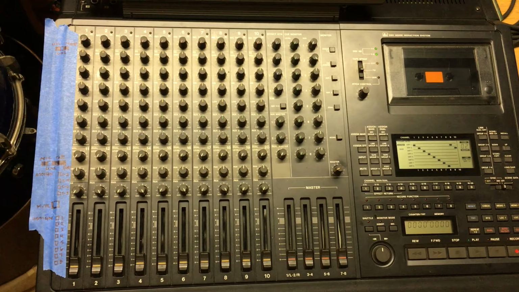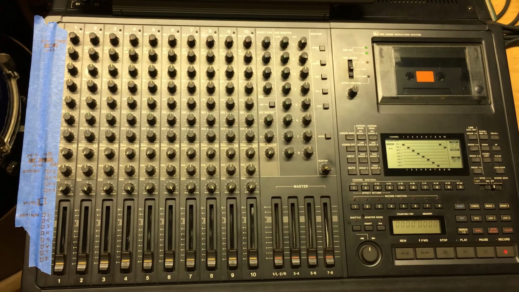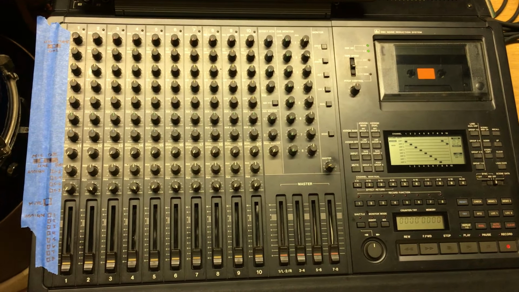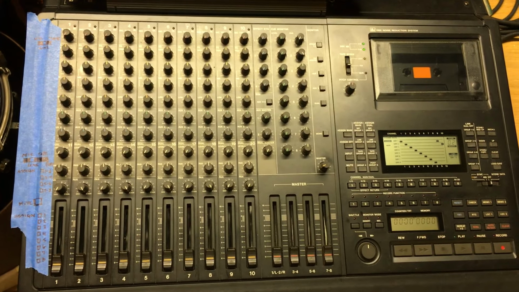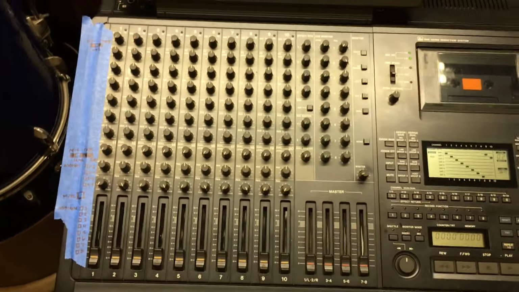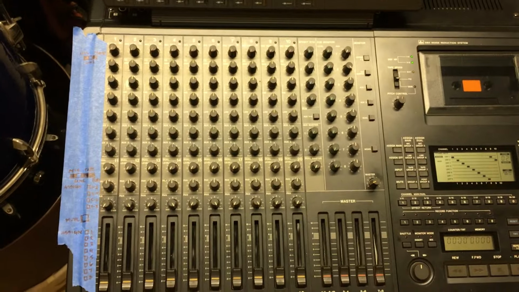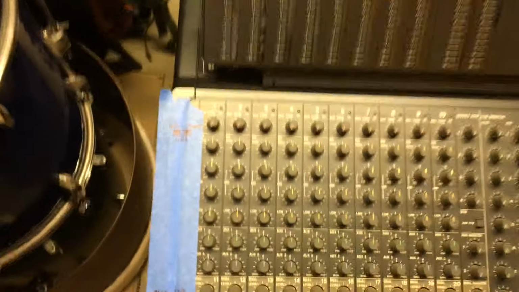And so that might help kind of relate some of what it does to folks that are familiar with more traditional analog mixing console controls. So let's just first walk through the controls that are here.